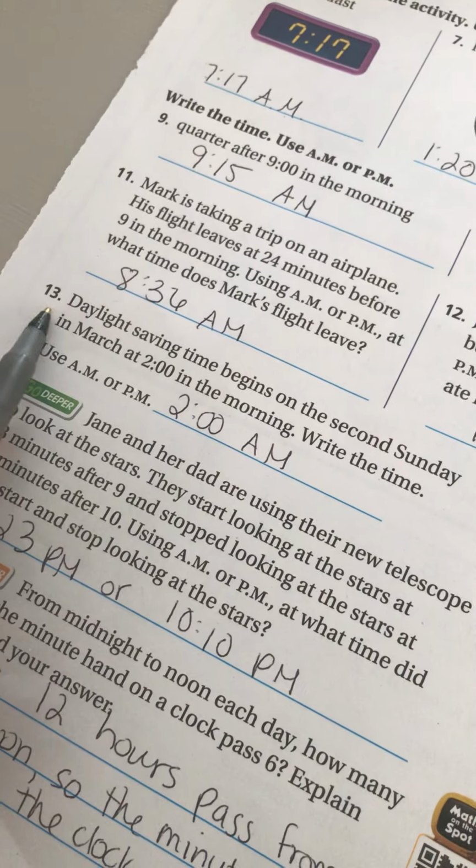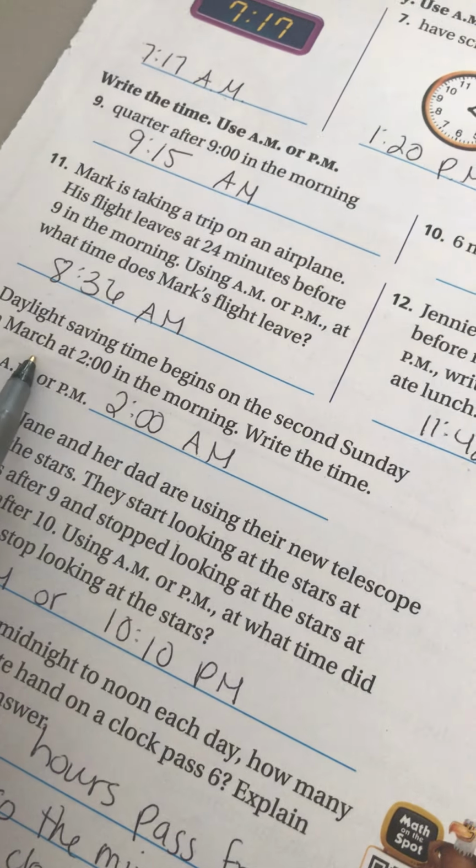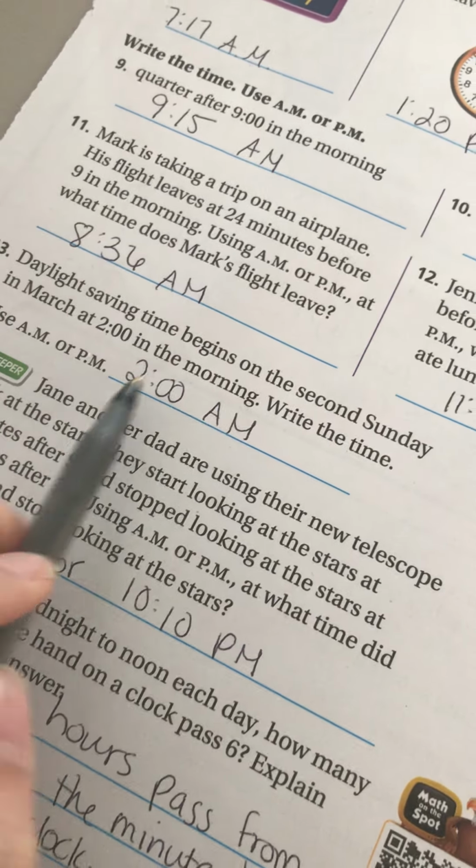Okay, number 13. Daylight savings time begins on the second Sunday in March at 2 o'clock in the morning. Write the time. Use AM or PM. That would be 2 in the morning.